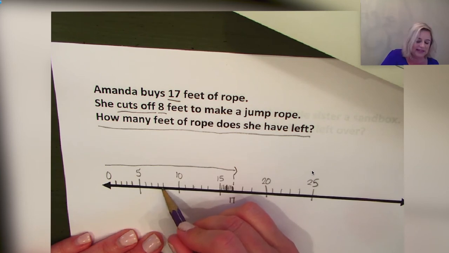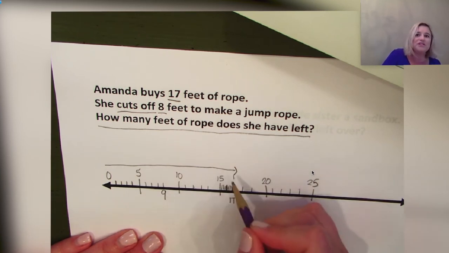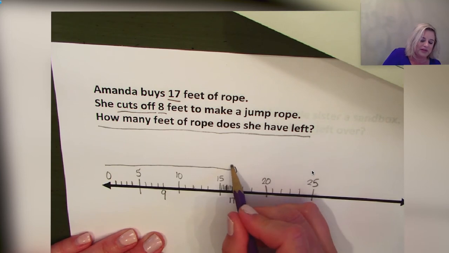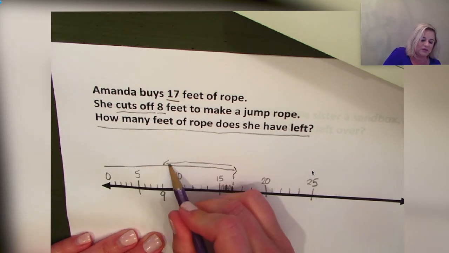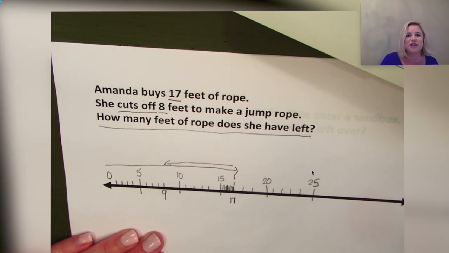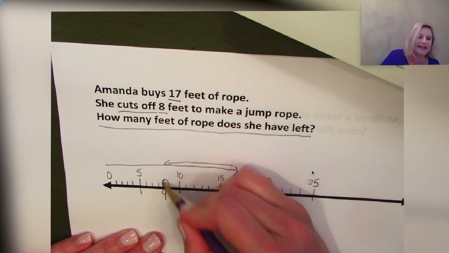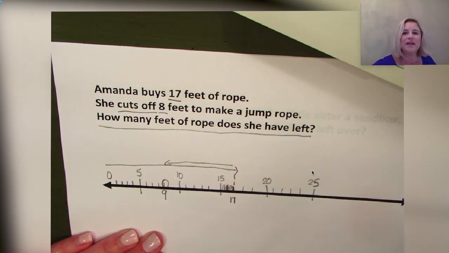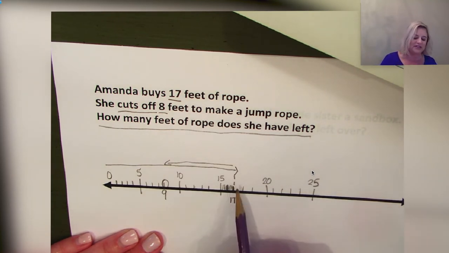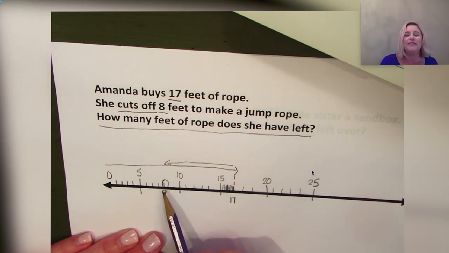So this is where we landed. What I did was I went from here to here. We went to the left because we're subtracting. And I landed on the number 9. Now I can count from the first dotted line back to the second dotted line, and that shows me 9 spaces. And it helps me to get the answer to my subtraction problem.